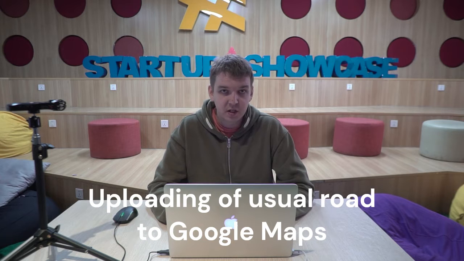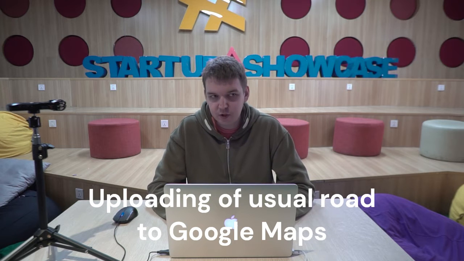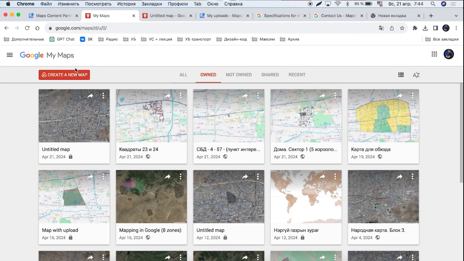Okay, let's begin another object. Another object will be roads. In this part of the video I will tell you about different kinds of roads: closed roads, I mean private roads, usual roads, roads with a lot of lines, and how to change the direction of a road and add the opportunity to make a turn. Okay, firstly we need to go to Google My Maps, click create map.